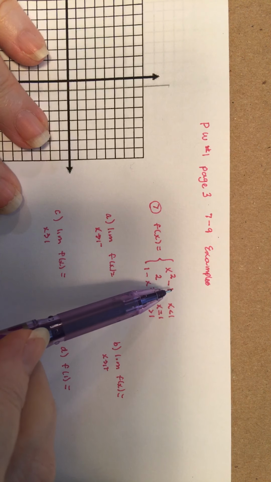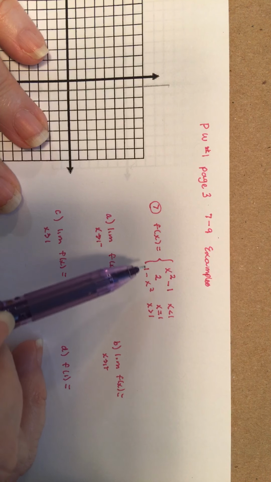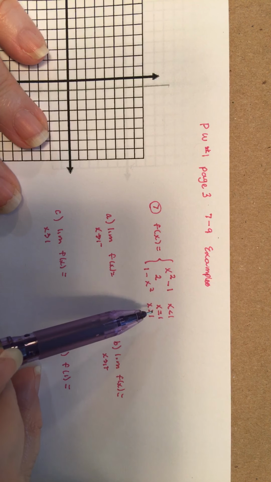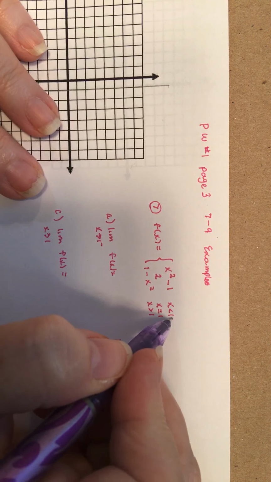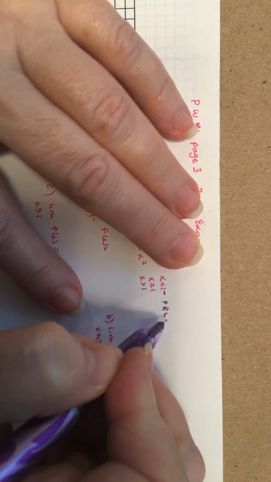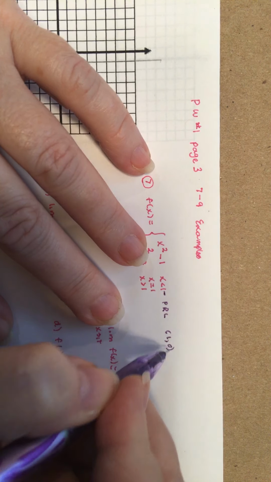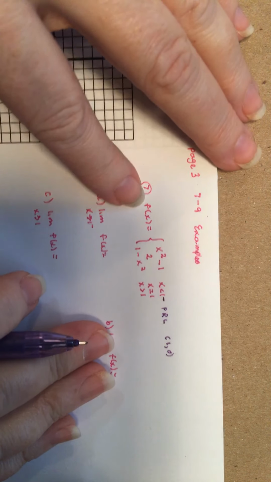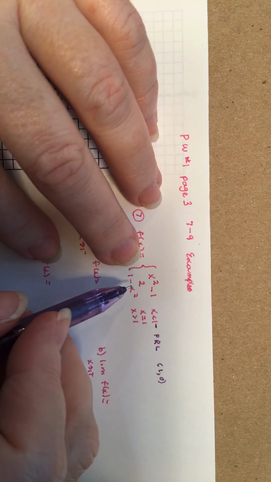Notice another three-parter. This is a parabolic ray left, a parabolic ray right, and this is simply an ordered pair. So when I'm looking at the left, I have a parabolic ray left. I insert the 1 and I get 0. Now the thing about a parabola is that you always want to find its vertex.